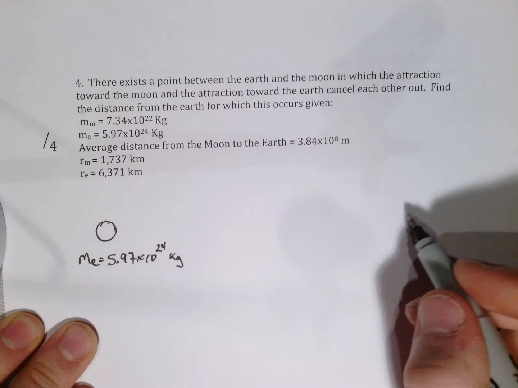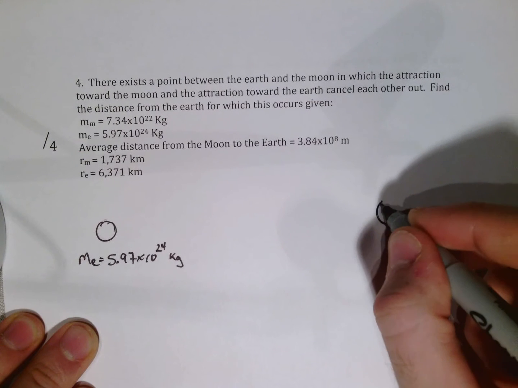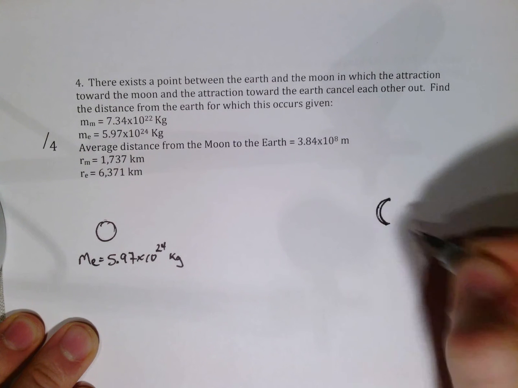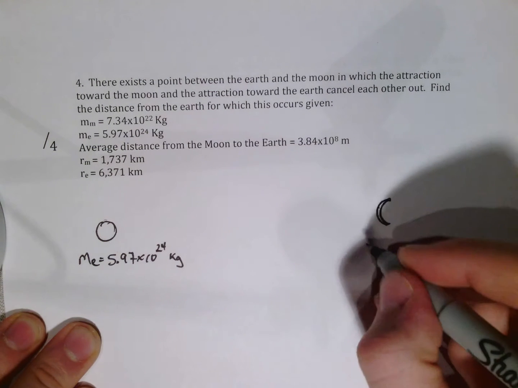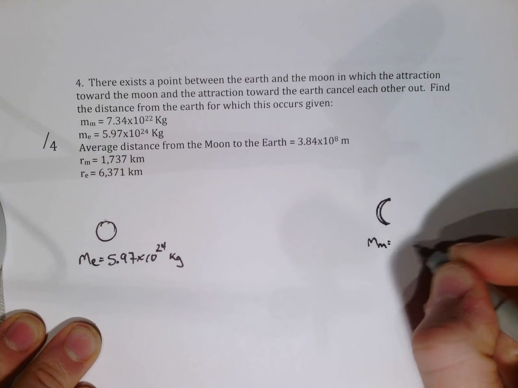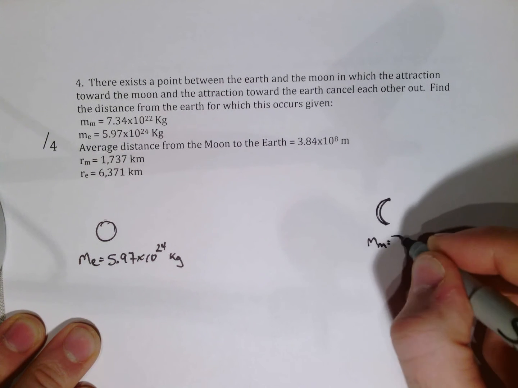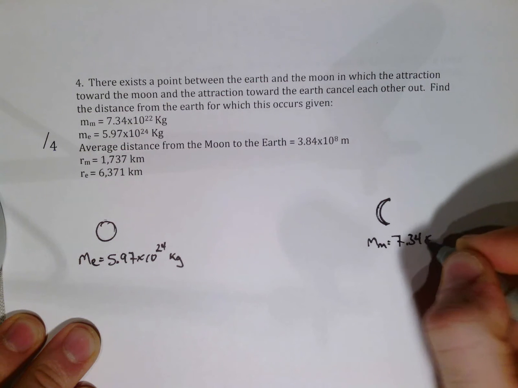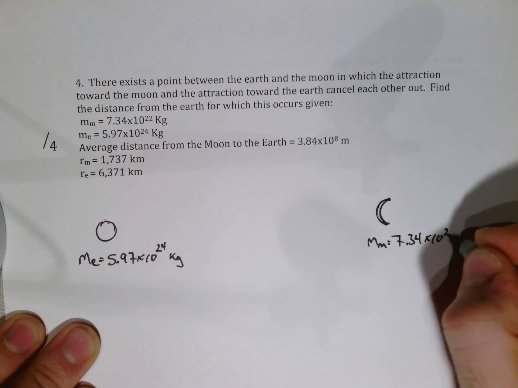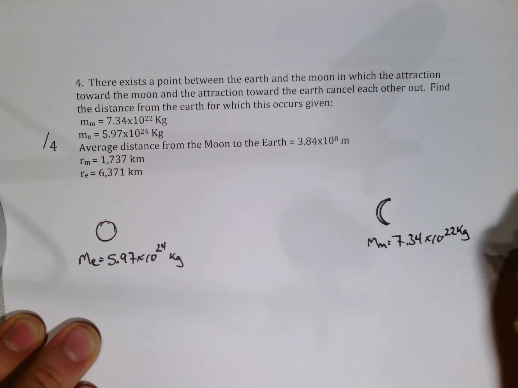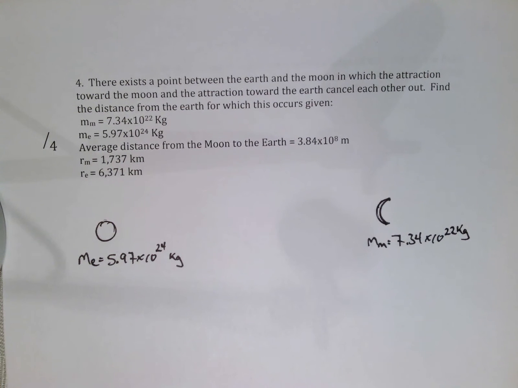And somewhere else we have the moon, and the mass of the moon was equal to 7.34 times 10 to the 22 kilograms. This was all given in the question, alright?